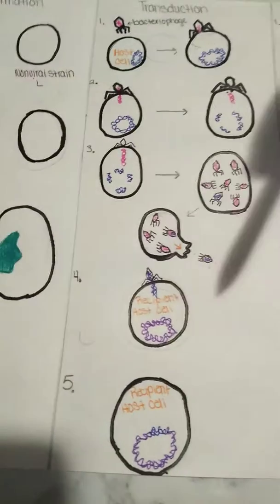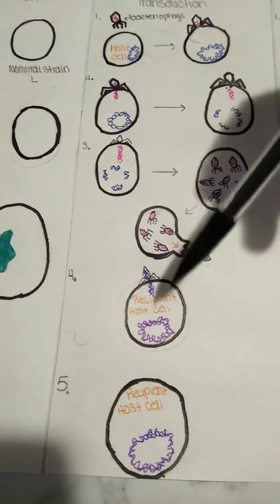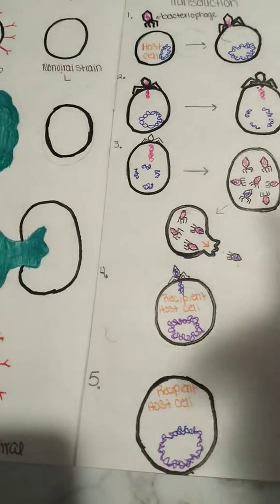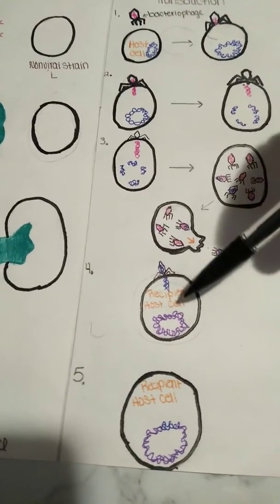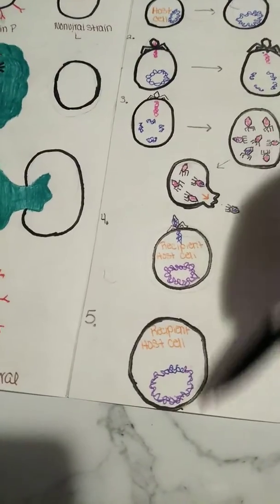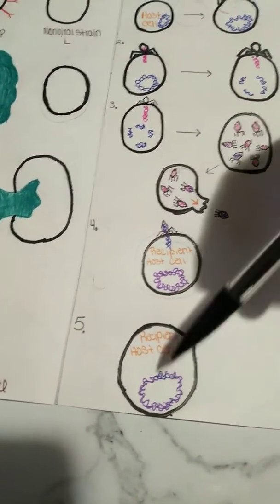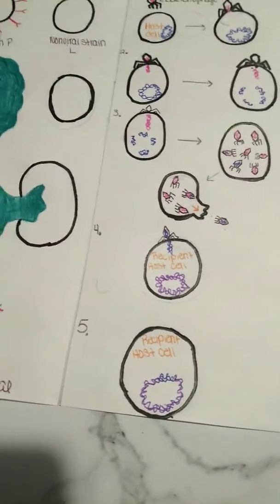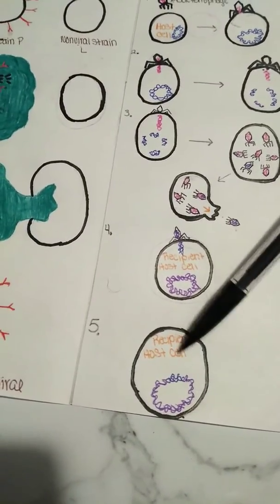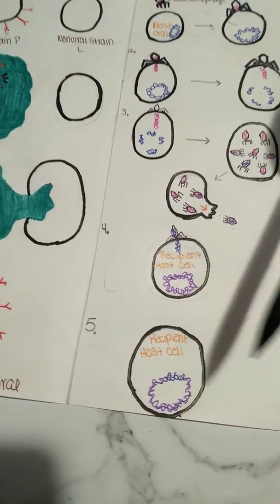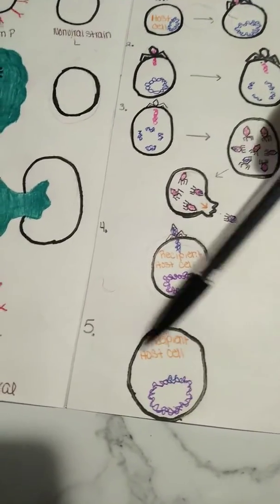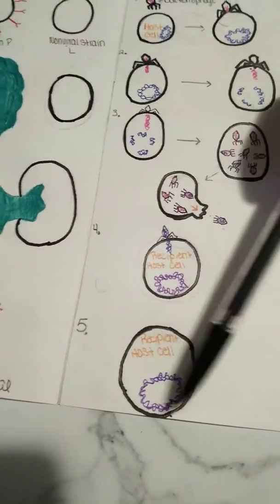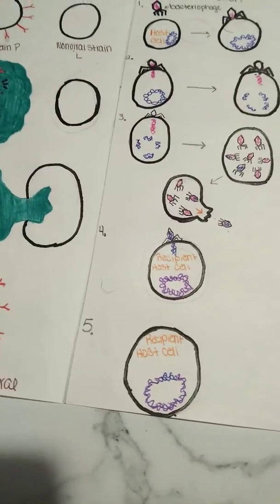The bacteriophage then, like at the start, attaches to a recipient cell and injects the DNA into the recipient cell. Then the DNA of the recipient cell actually takes in the bacteriophage's DNA. So the recipient has a little bit of host cell DNA, bacteriophage DNA, and its own DNA within its genetic code.